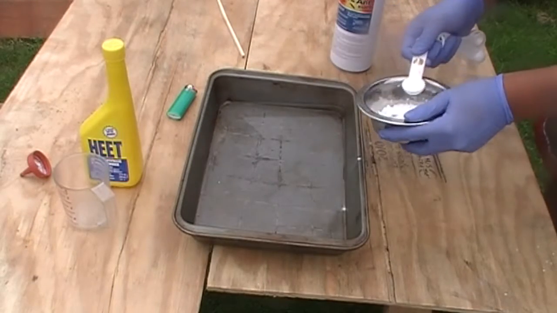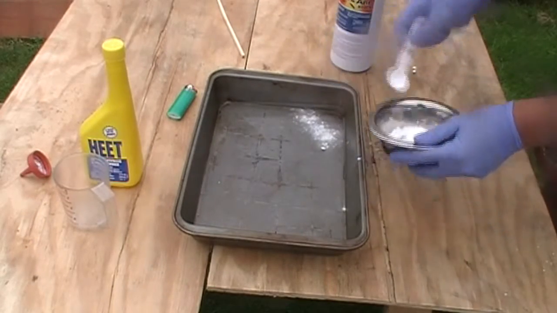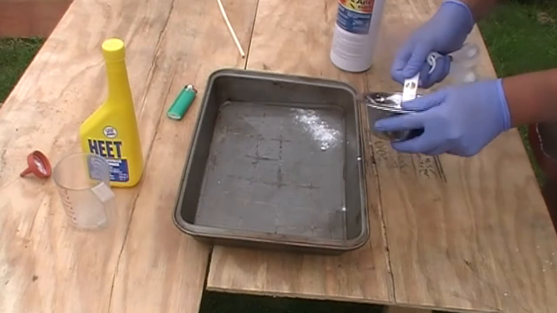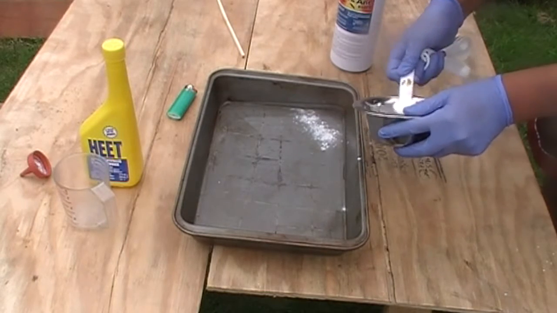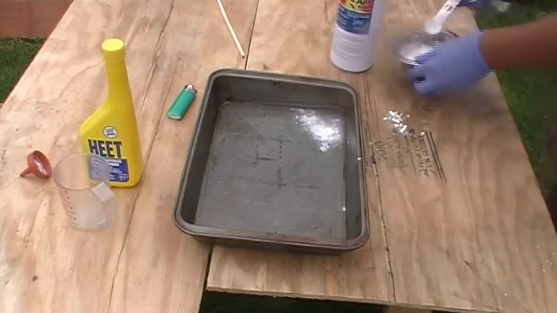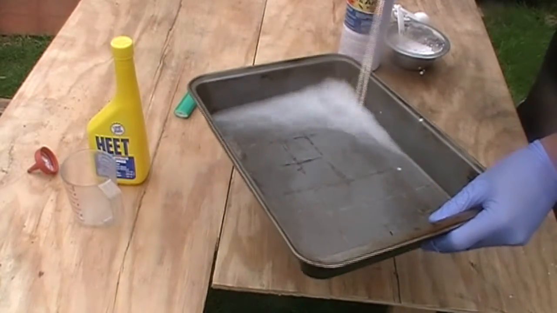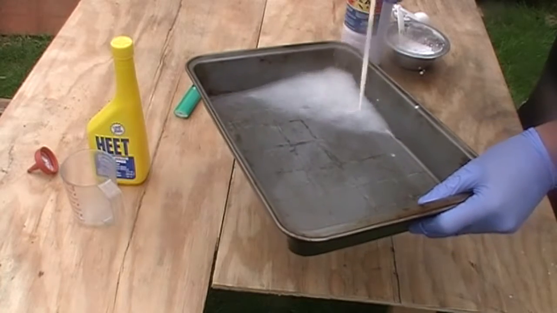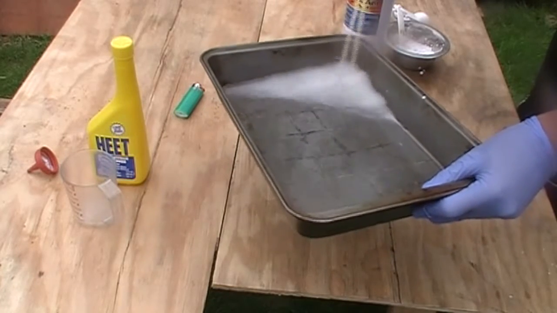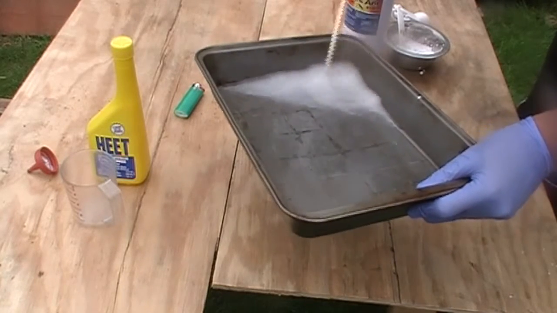The second step is to add the boric acid into the methyl alcohol in the metalware. In this example, I use 2 teaspoons. The third step is to mix together the boric acid and the methyl alcohol by using a stirring stick. At the end, most of the boric acid should be dissolved, but if some is left on the bottom, it's fine. All that's left to do now is light it up.